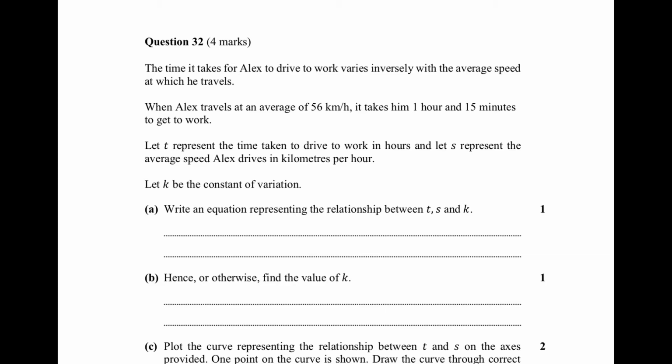So that means his time varies inversely to his speed. So therefore my time is equal to K over speed. I've been given a condition. I've been told that when his speed is 56, the time is 1 hour and 15 minutes.